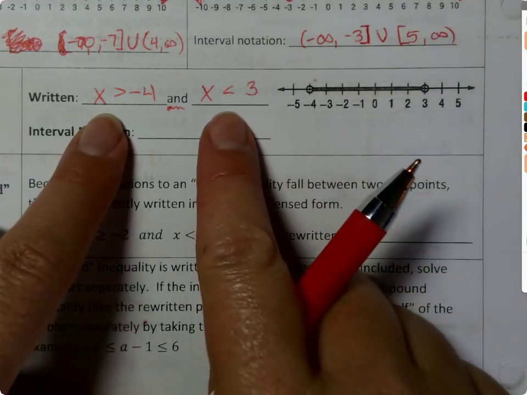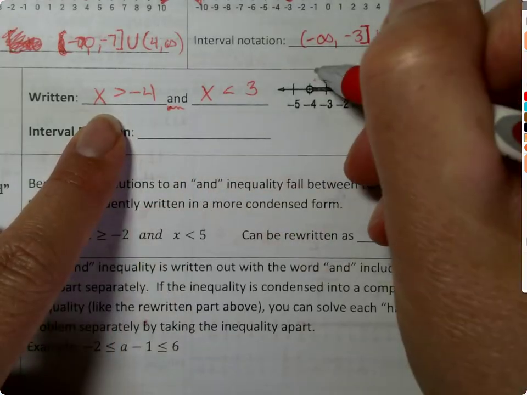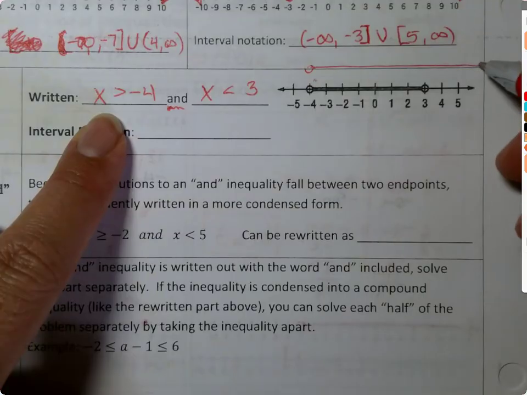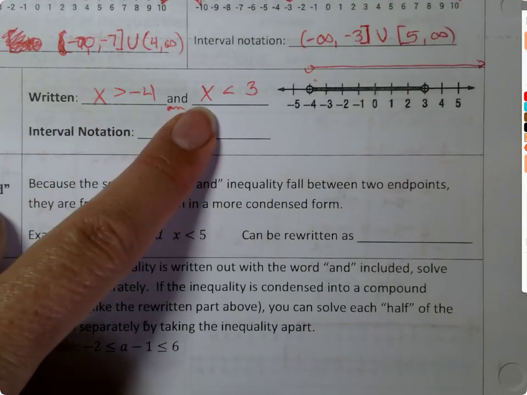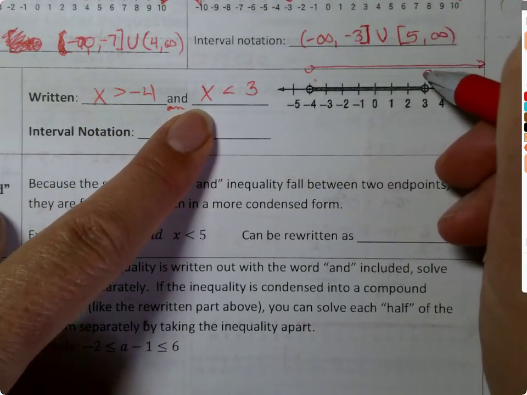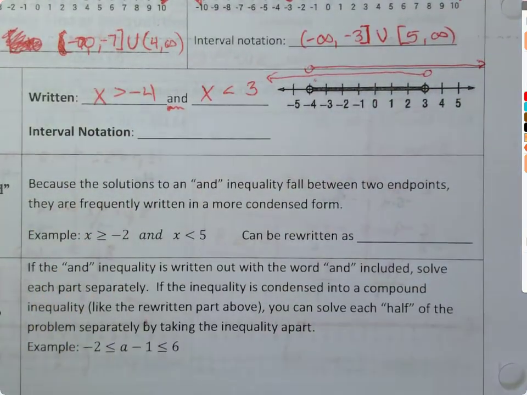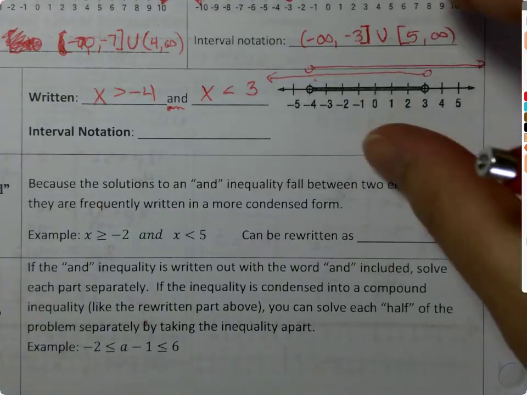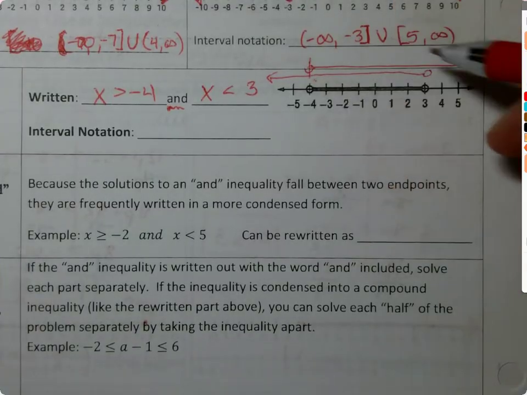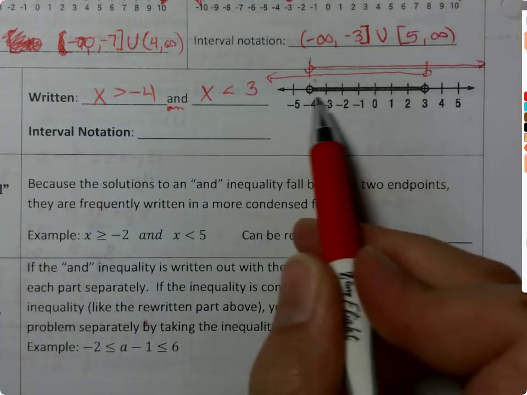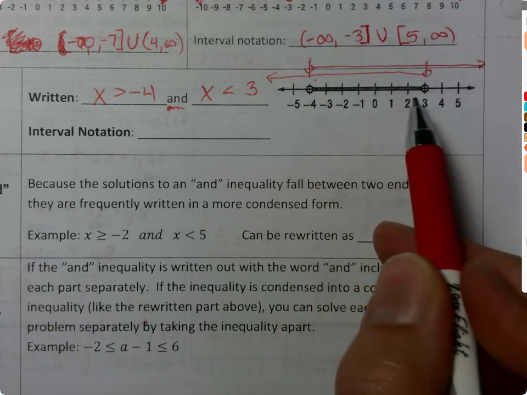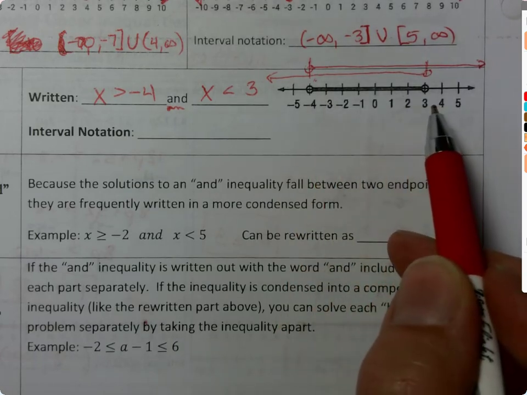So if you think about this, if I say X is greater than -4, that'd be you doing this and going on forever. And I say X is less than 3, that'd go here and it would go on forever. But the word and means they have to happen at the same time. So if I collapse these graphs, do you see that it would cut off here and just be everything from -4 up to 3, but we don't include them.